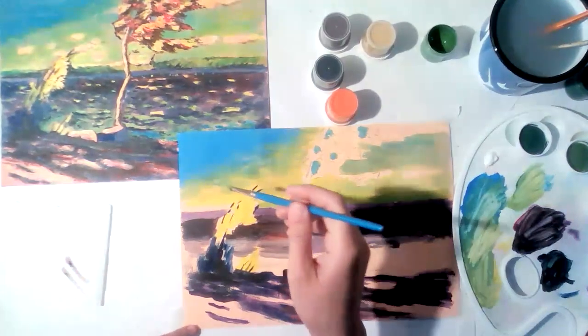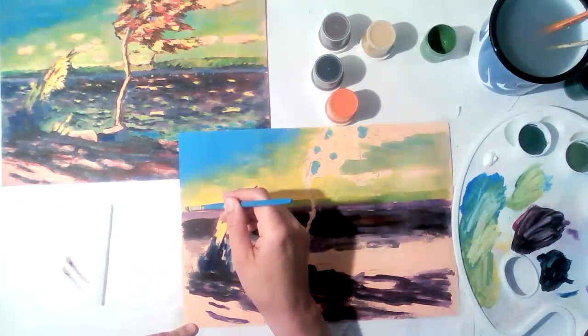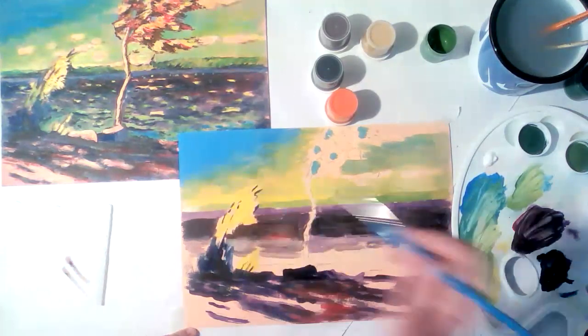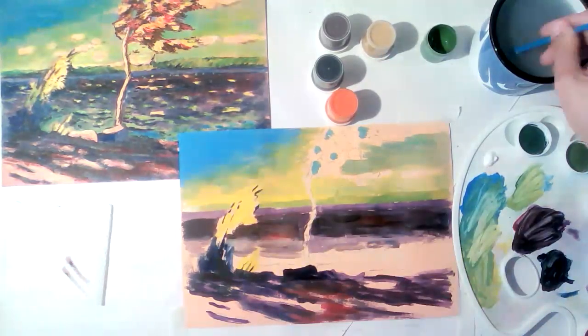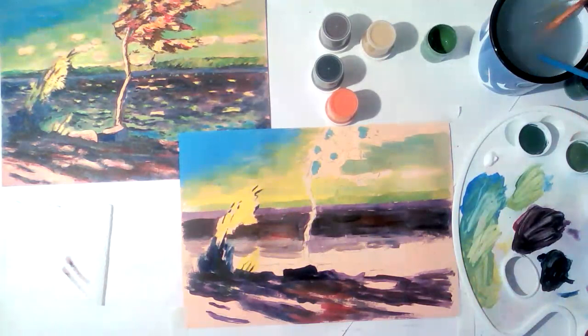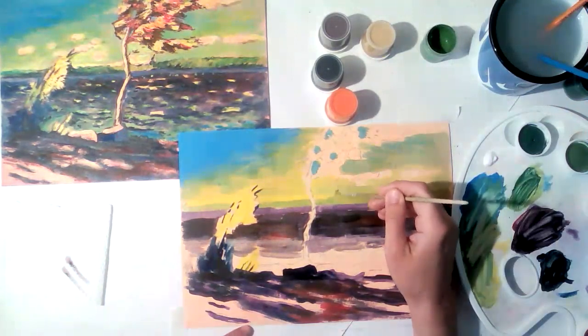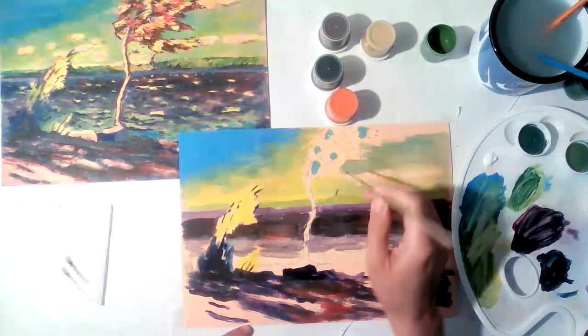Up to this moment, the sky and this purple line should be dry, so it shouldn't be a problem getting in between. And I take a smaller brush. It just depends also, of course, which paper size you're using and what's comfortable. I do some of those strokes with a small brush already.